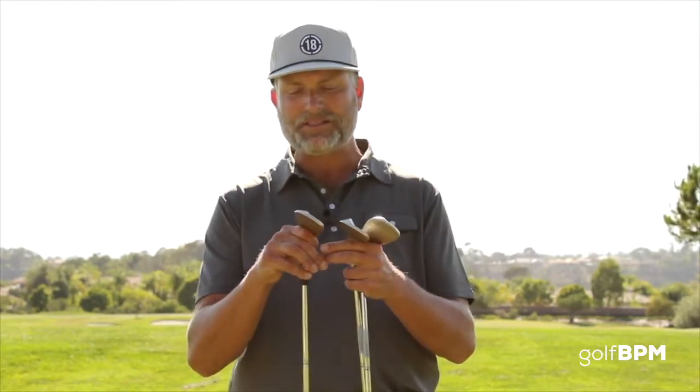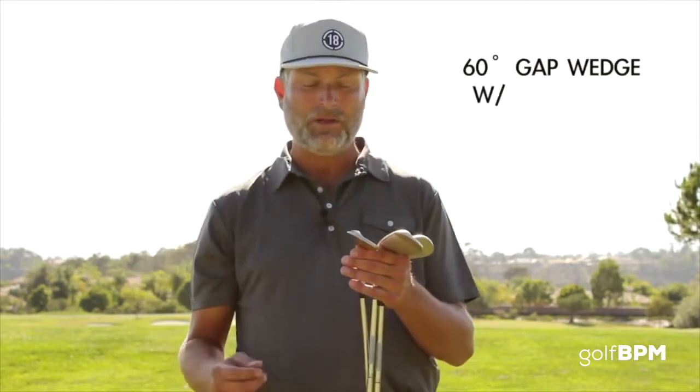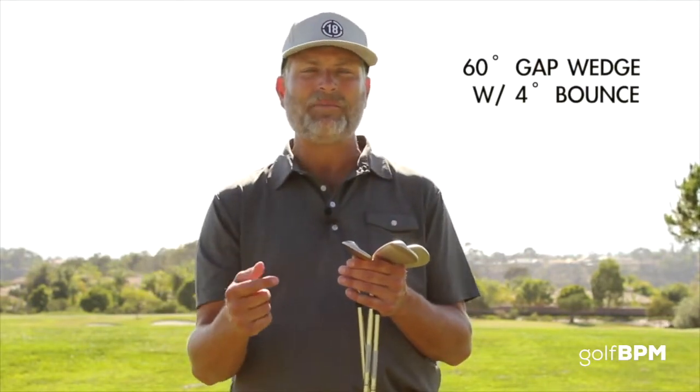Now, my 60 degree, I go the opposite because this is the club I use a lot to get the ball as high up into the air and land as soft as possible. So this has 4 degrees of bounce. I'm not really worried about hitting it fat. So I like a little sharper edges on my 60 degree.